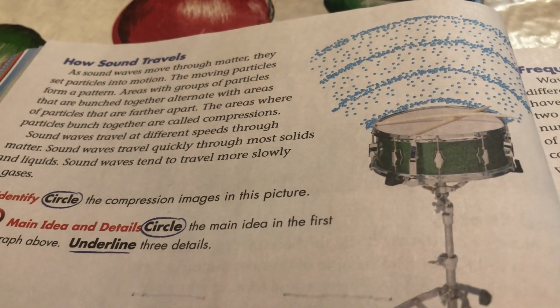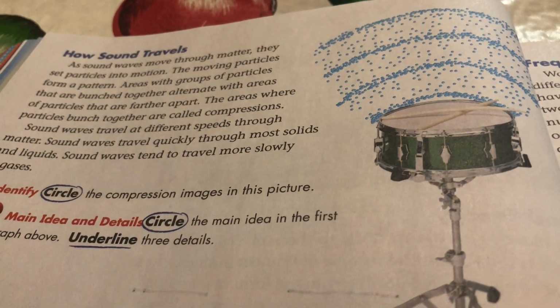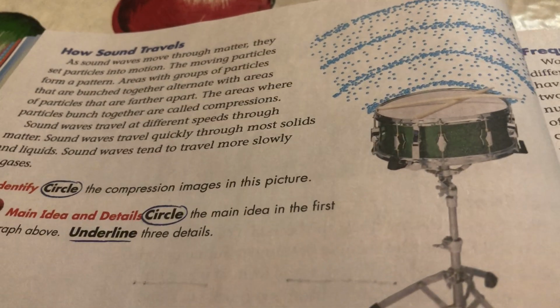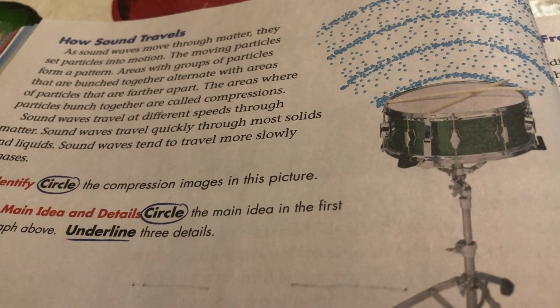The moving of particles forms a pattern. Areas where groups of particles are together. Remember, we said the particles have to collide. Those particles have to come together, and then sound is produced when they are bunched together.